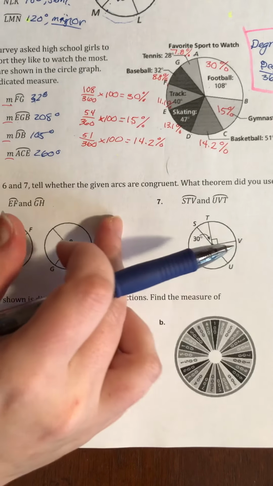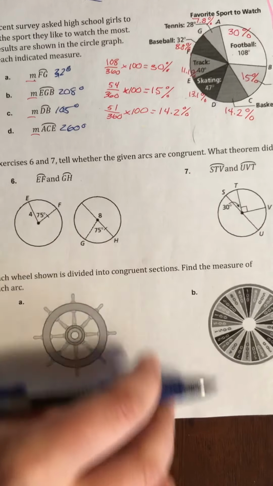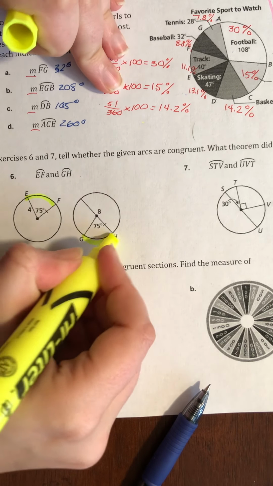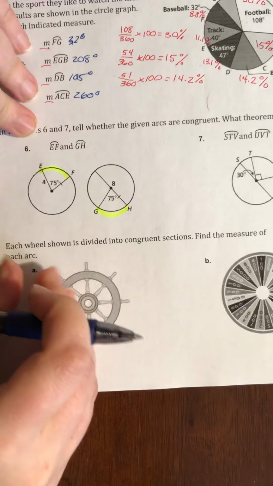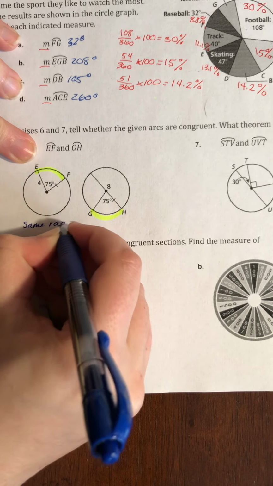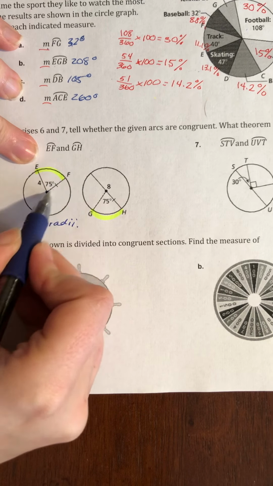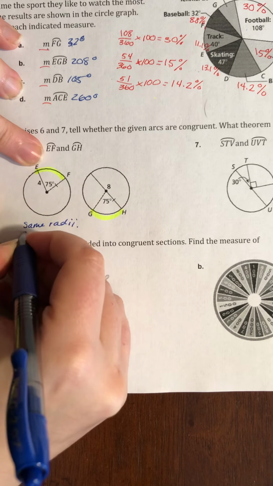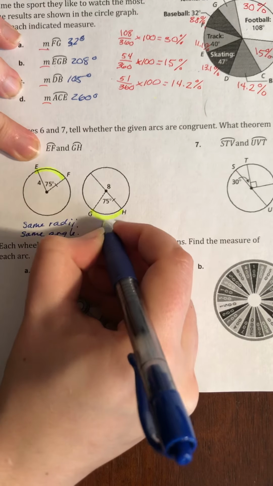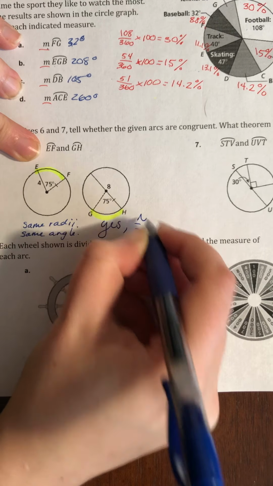All right, and so just a little bit of practice down here. Tell whether the arcs are congruent. So here I am determining if EF and GH are congruent. Well, they have the same radii. You can see they're marked the same. And they have the same angle. So yes, they are congruent.